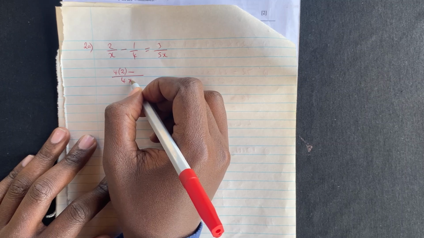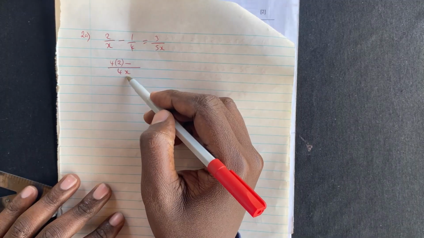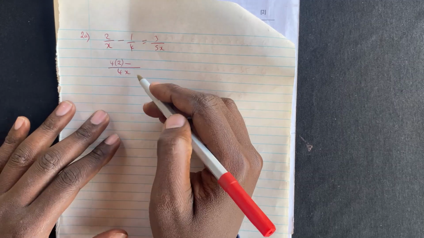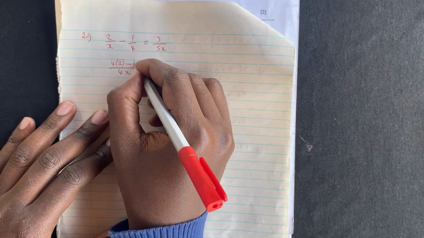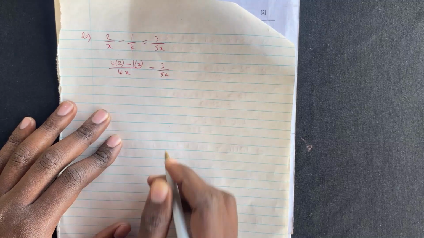And then 1 multiplied by 4x, 4 into 4x, that is x. And then we are going to say minus 1 multiplied by x is equal to 3 over 5x.